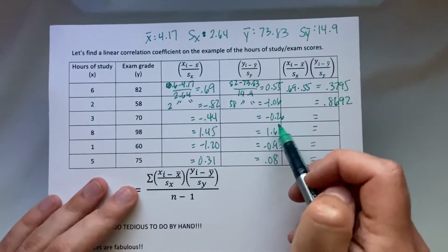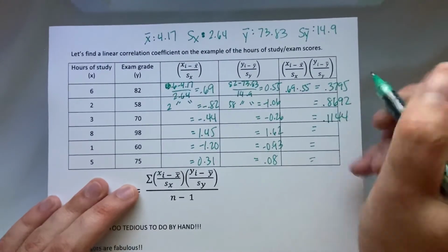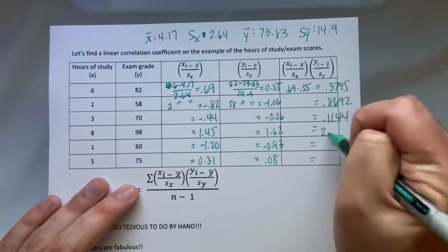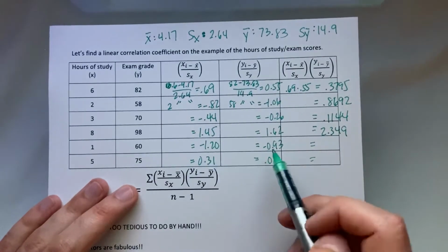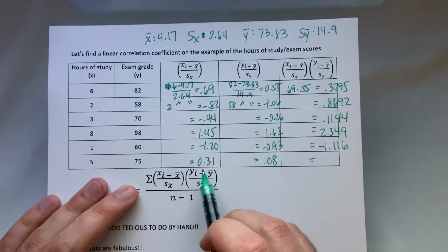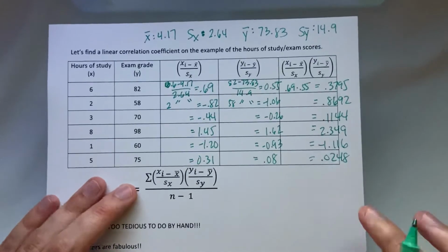Negative 0.44 times negative 0.26 is 0.1144. 1.45 times 1.62 is 2.349. Negative 1.20 times negative 0.93 is 1.116. And 0.31 times 0.08 is 0.0248.